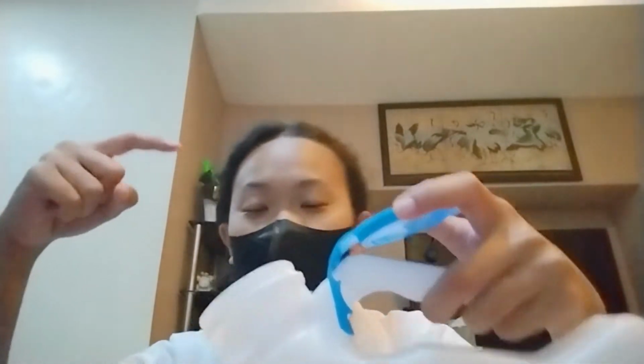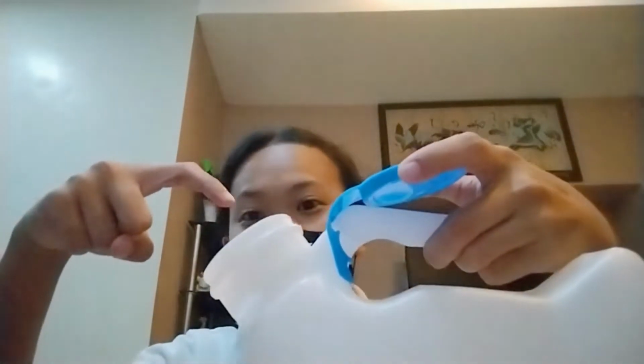If you are assisting a male patient, you need to assist them with their penis. This is the penis. You need to place their penis in the mouth of the urinal to avoid spillage and splashing of urine when voiding.